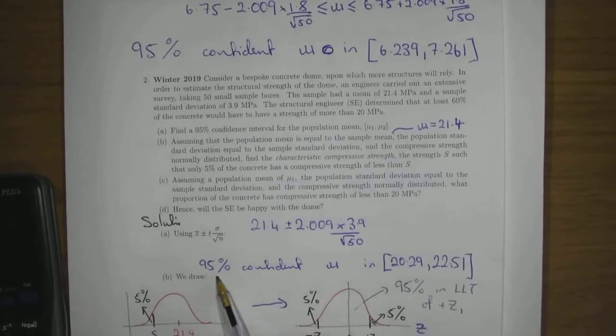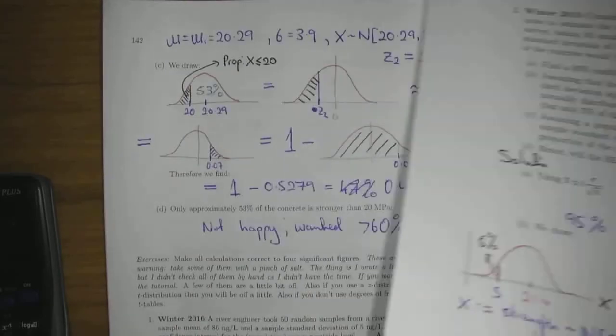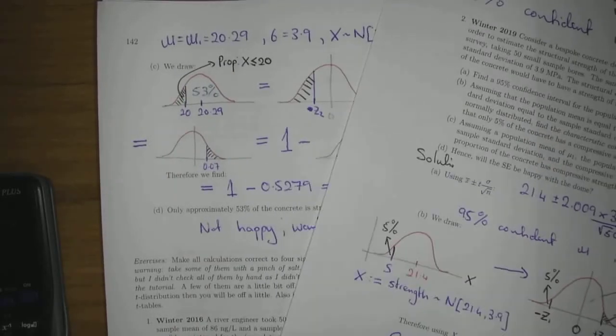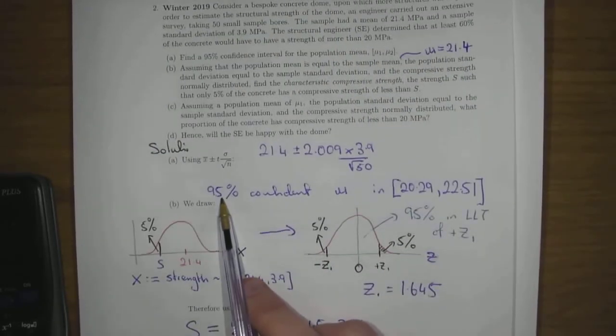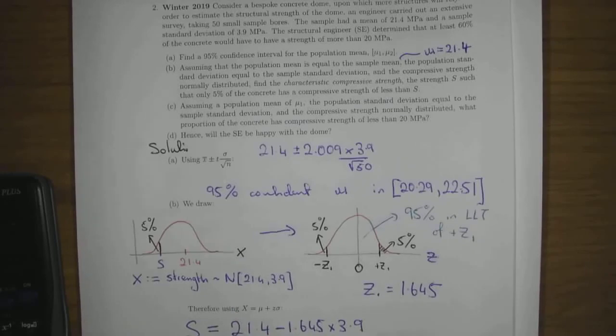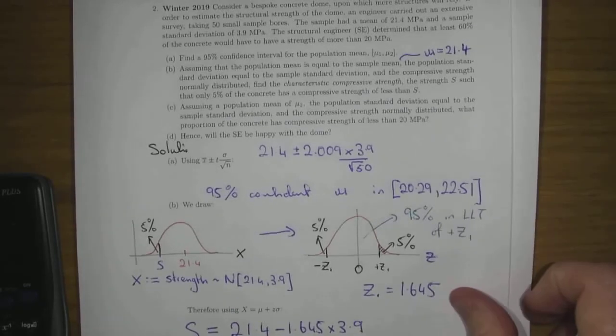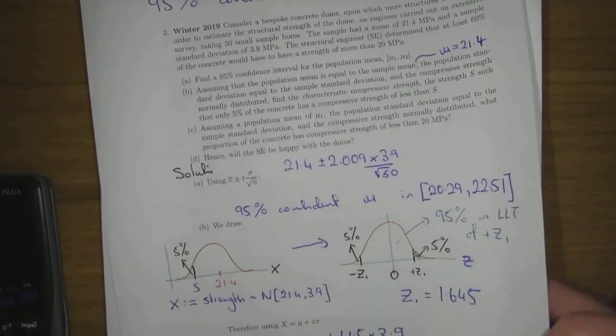Now, there's still a 5% chance that it's less than that. And if the calculation was really strong about you really needing 60% of this to be strong, then you probably really should be running with a 99% confidence interval. So there's only a 1% or a 0.5% chance that something might go wrong.